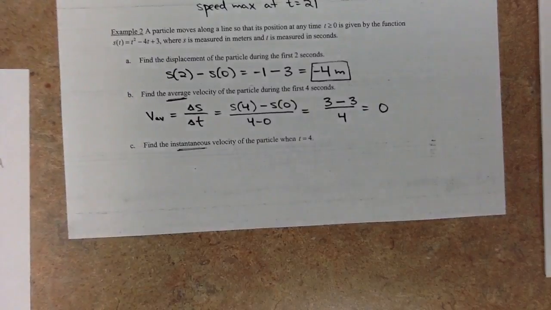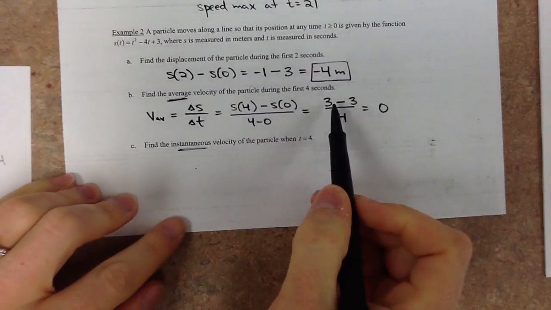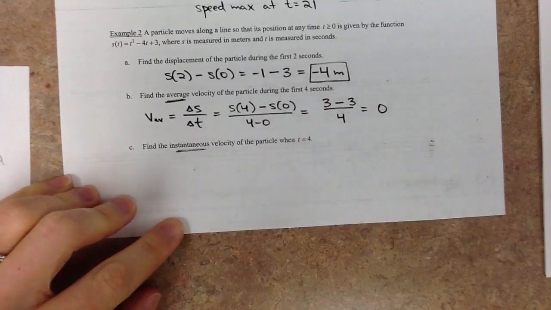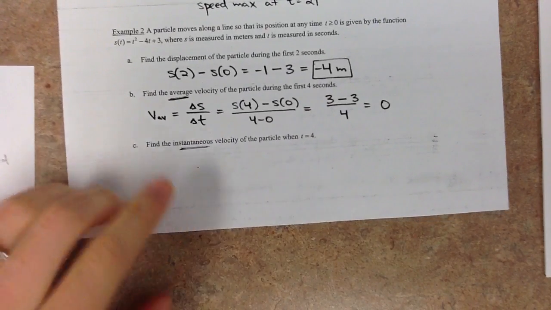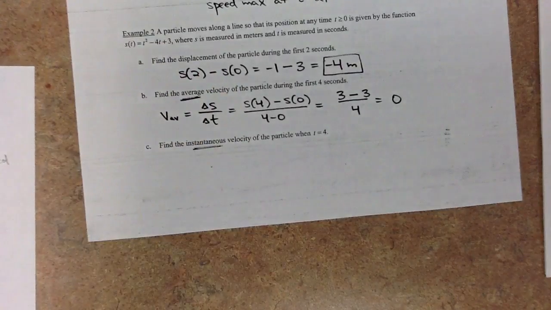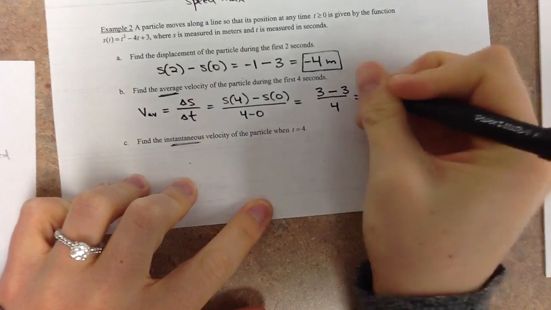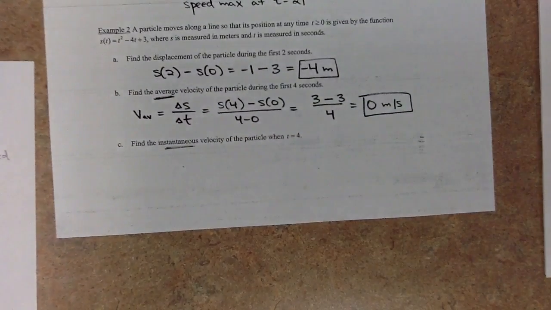So all that means, my average velocity, this means I ended up in the same place 4 seconds later. So I could have gone like back and forth. I could have done something in between. It's not like it just stays there, because we know at 2, it's actually somewhere else. So we get meters per second when we're talking about velocities. The average velocity was 0 meters per second.